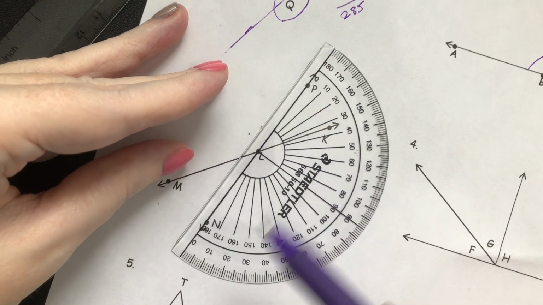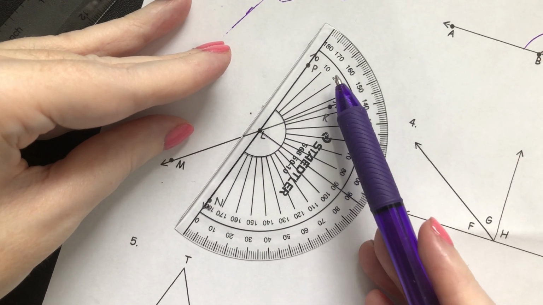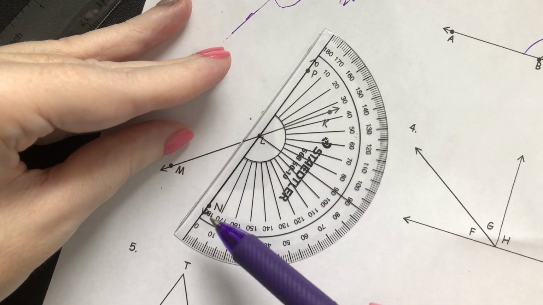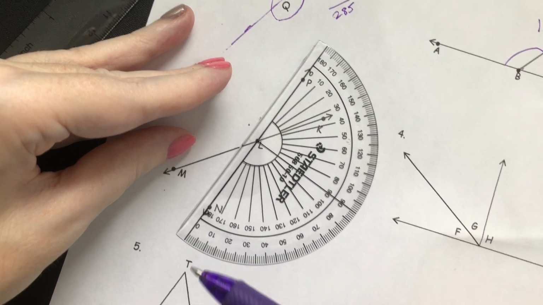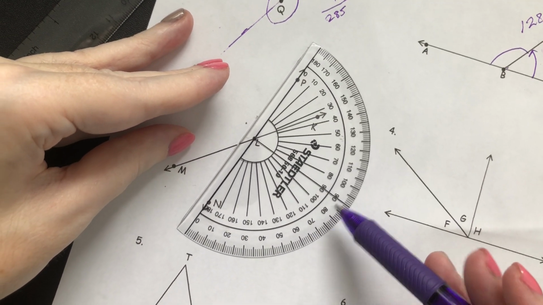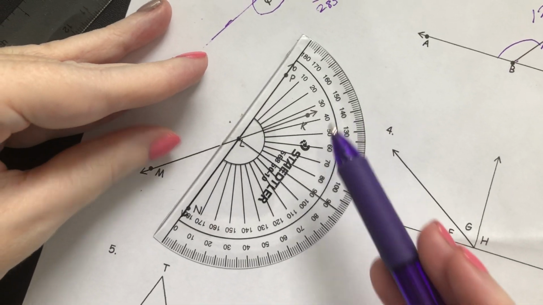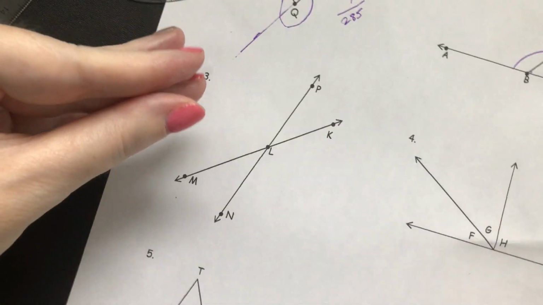Okay, so the angle PLK from here, 10, 20, 30, oh look at that, 35. Angle NLK, 10, 20, 30 on the outside, 90, 145. Let's take this off and write down what we saw.